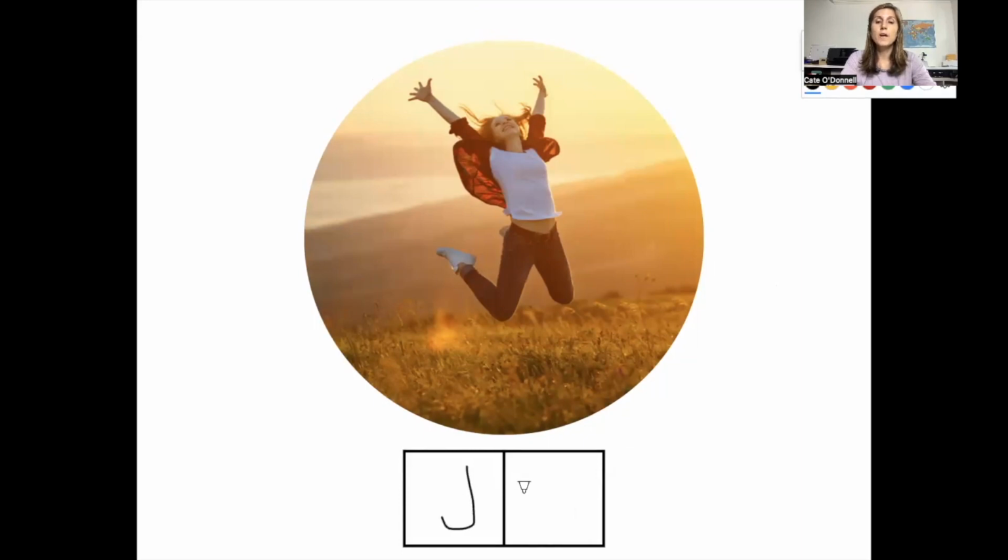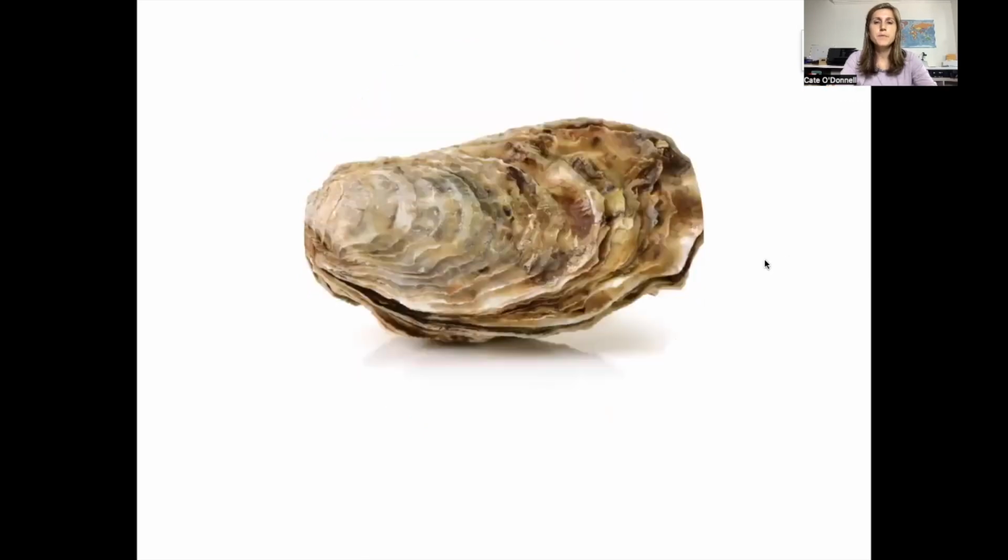J, oy. Oy is O-Y. Now, the letter G can also make the J sound, but just like we have the C and K making the K sound, when the next letter is an O, we spell the J sound with a J most of the time.